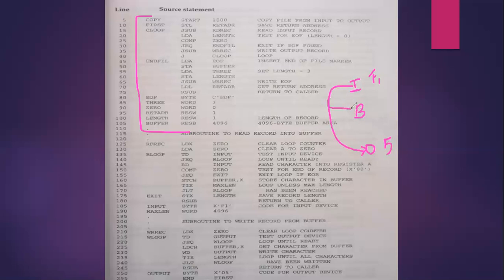So this will be coming in this way, and from here it will be traveling. Let me clear the screen. This program is the main program, and it is calling two subprograms. This is the subroutine to read the record into the buffer, and this is the subroutine to write the record from the buffer. Input to buffer, buffer to output.